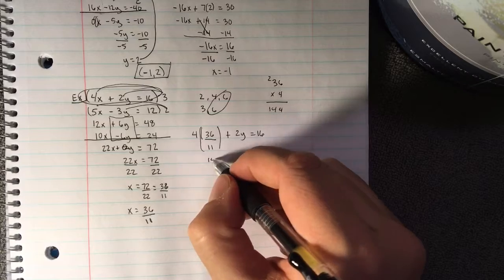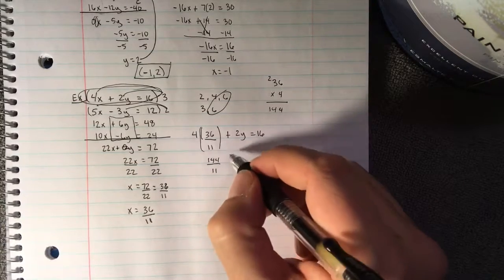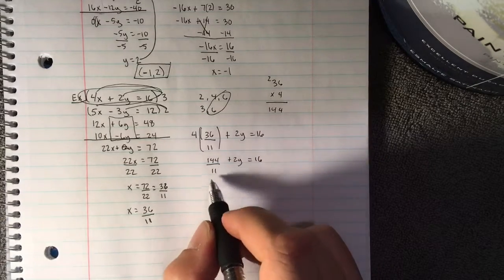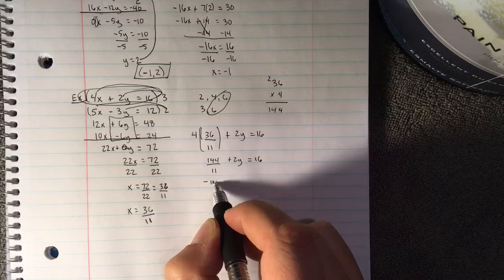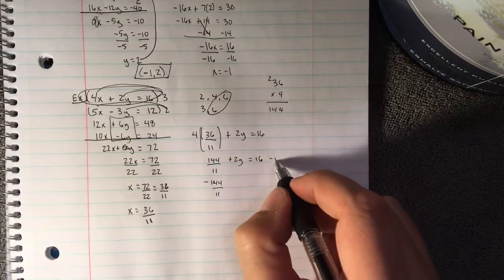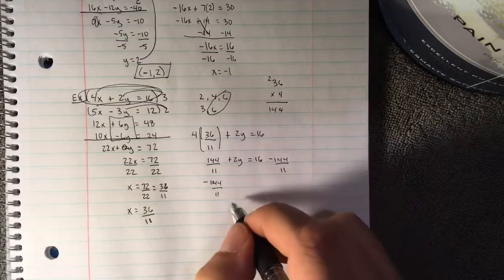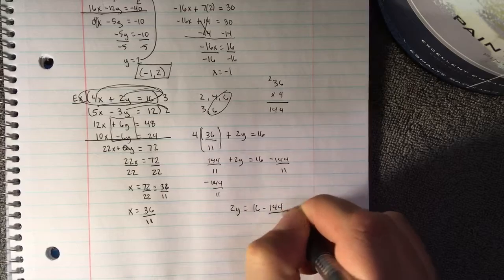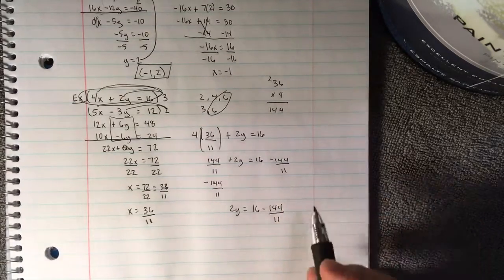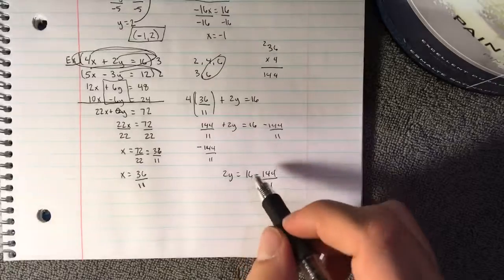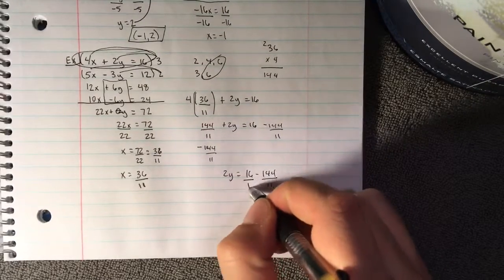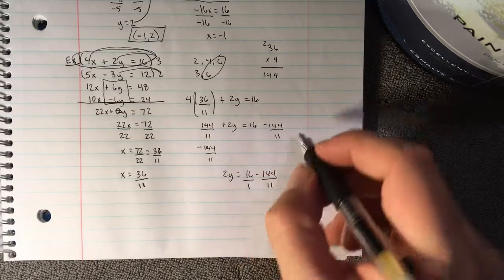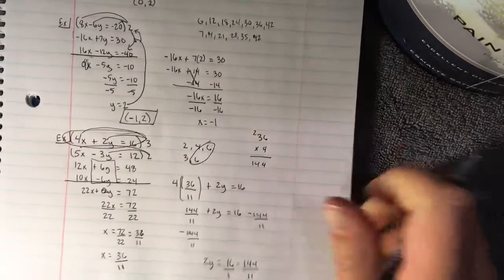So we've got 144 over 11 plus 2y equals 16. To move this over, we're going to have to subtract 144 elevenths from both sides. And that gives us 2y equals 16 minus 144 elevenths. So now we have to take care of an issue here and give us a common denominator between 11 and 1. The least common denominator of 11 and 1 is 11, so once again we're going to have to do some old school math up here.